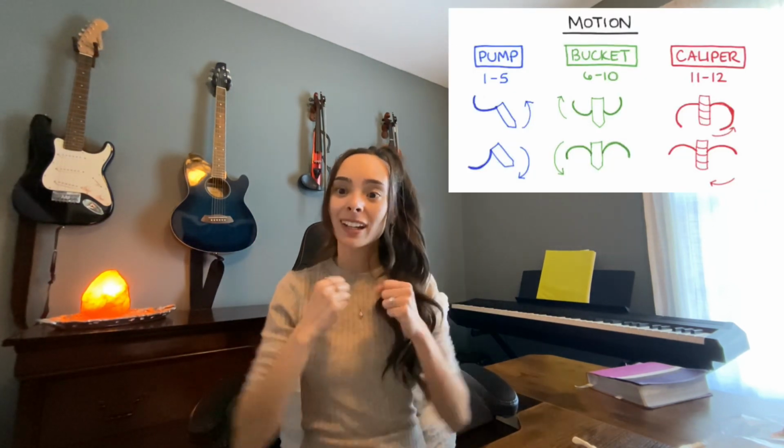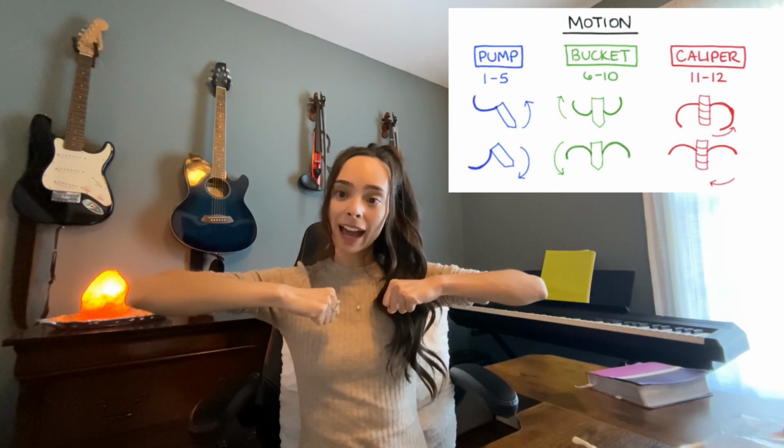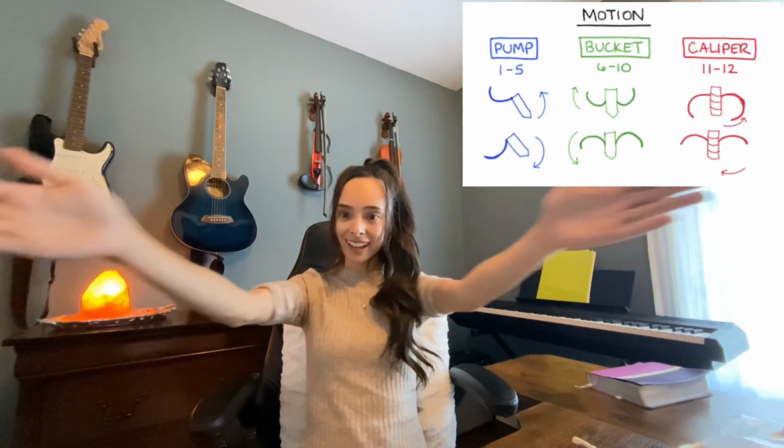Rib 7, what kind of motion does it have? It has a bucket handle motion, so it's gonna increase the width as it goes out when you inhale and back down when you exhale. Rib 12, what kind of motion does it have? It's a caliper, so it's gonna go out like this and in like this.